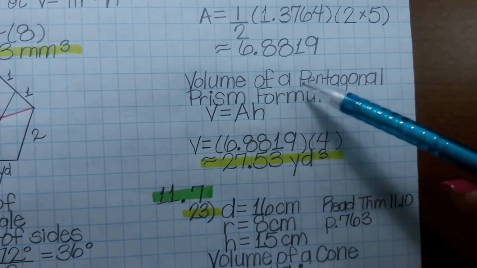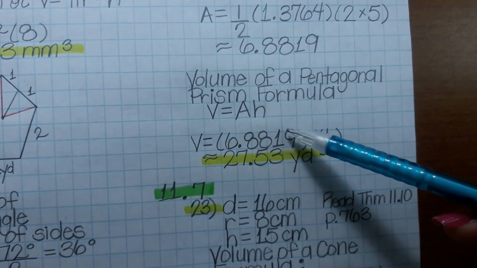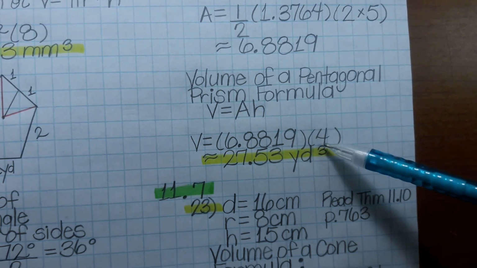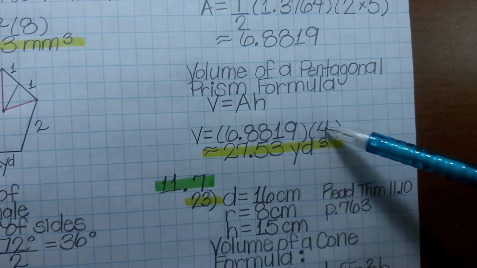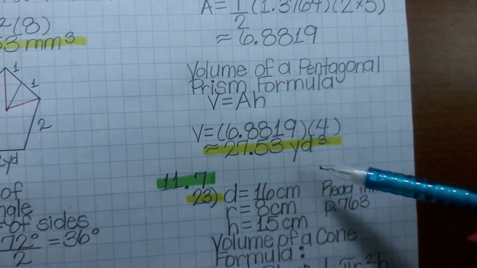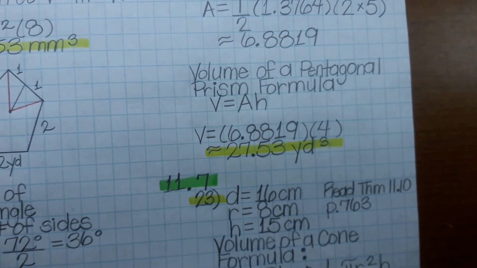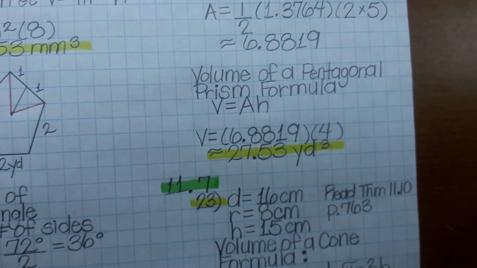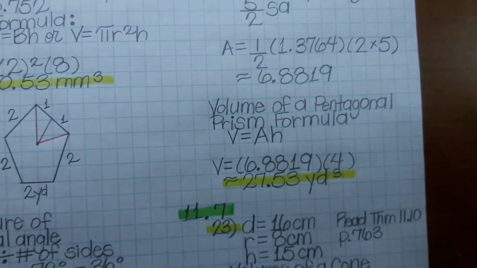Now, we have found the area of the pentagon already, which is 6.8819. And then the height, if you look at your diagram, is 4. So when you type in these two numbers, the volume is 27.53 yards to the third. So for this particular problem, you had to do so many steps, but it's very easy if you just follow the steps. So let's just review it one more time before we go on to the next section.